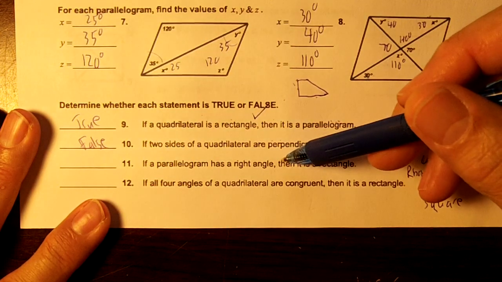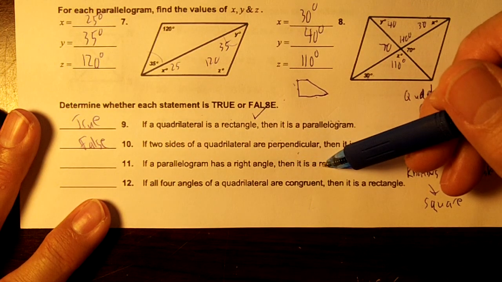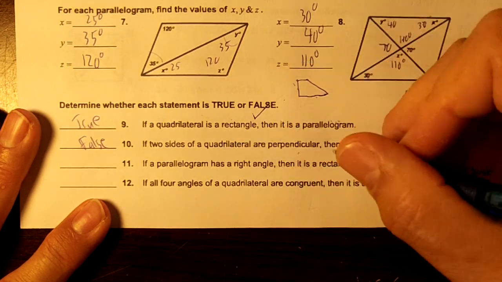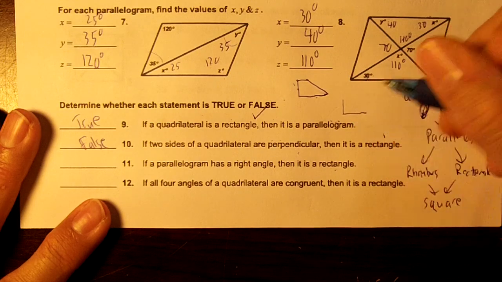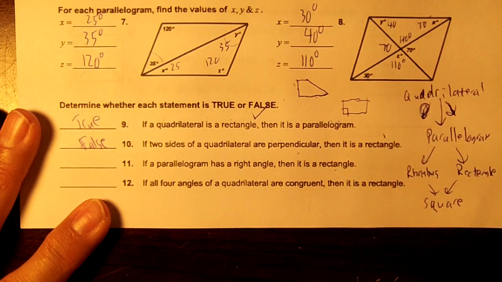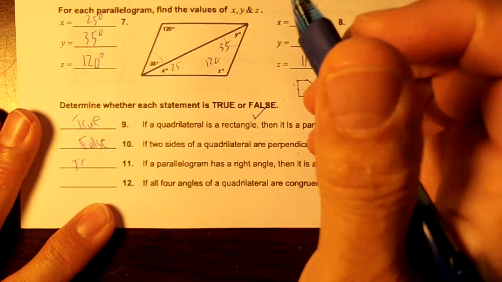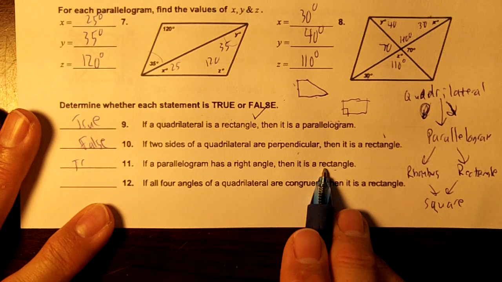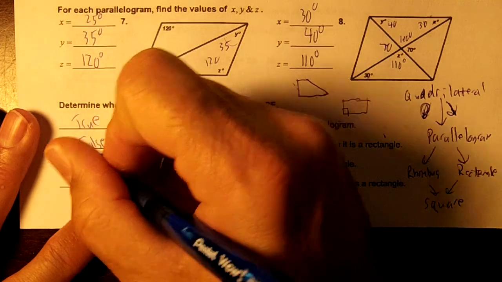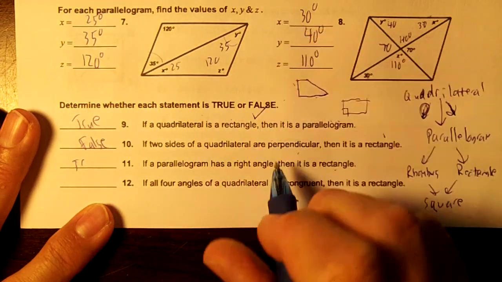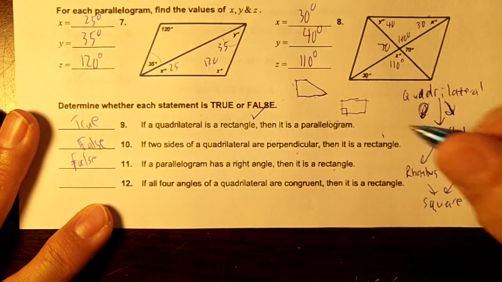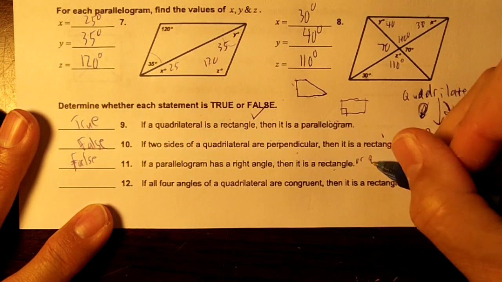If a parallelogram has a right angle, then it is a rectangle. A parallelogram means the opposite sides are the same. That's true in it, because if you have this, the opposite sides have to be parallel, right? So that's true. It could be a square, though. But all squares are rectangles, right? It could be a square. So I would say all rectangles are not square. I would say that's false, because it could be a square. Okay? Rectangle or square would be true.